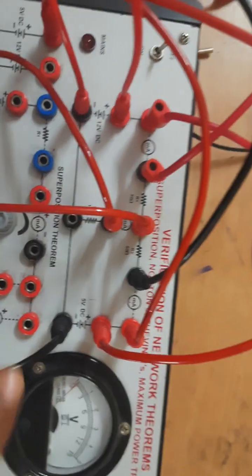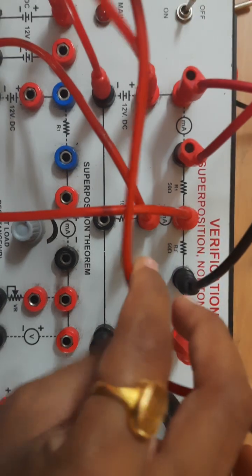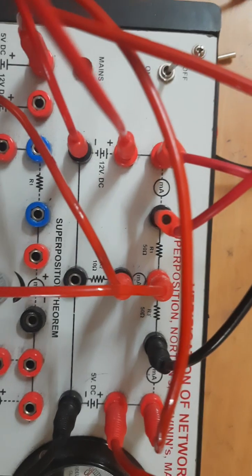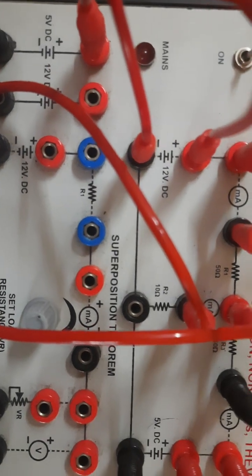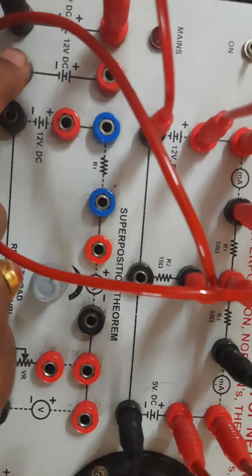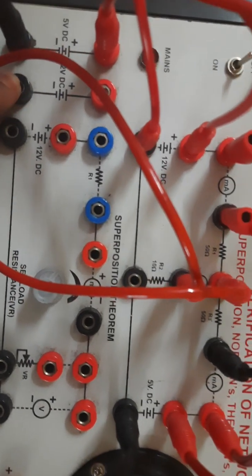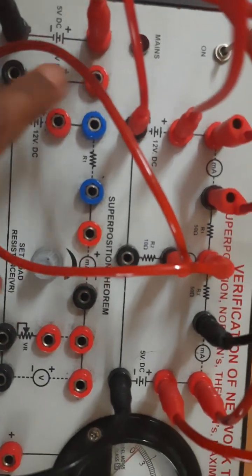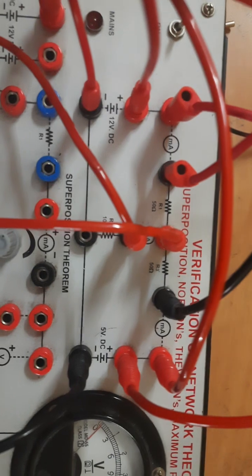Now the connection is over and already the ammeter is connected across I2. So let us measure this one by considering 5 volt and shorting the 12 volt source. Similarly, you cannot short here this 12 volt or this 12 volt here. Okay, if you are shorting this one, then the source will be shorted directly and there is a chance of damage of the kit. So you should not short here in these 2 points. Instead, you should short in these 2 points. Okay, then let's measure the current and switching on the supply.